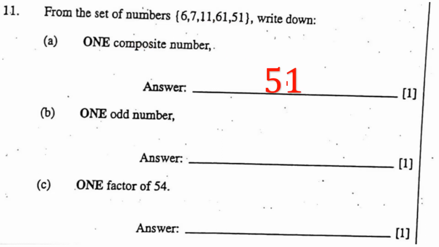That's a composite number because we could think about at least 3 factors of 51: 1, 51, 3. That's at least 3. So it's definitely a composite number. A composite number is the opposite of prime. In general, obviously there are some exceptions, but once a number is not prime, it's composite. So 51 is a composite number because it's not prime.